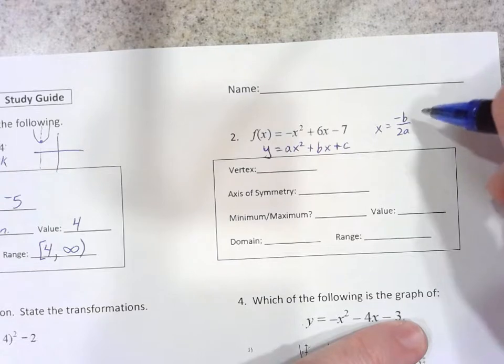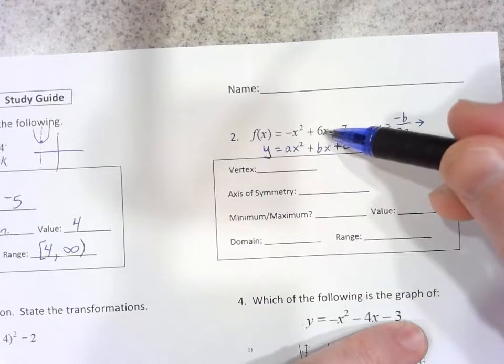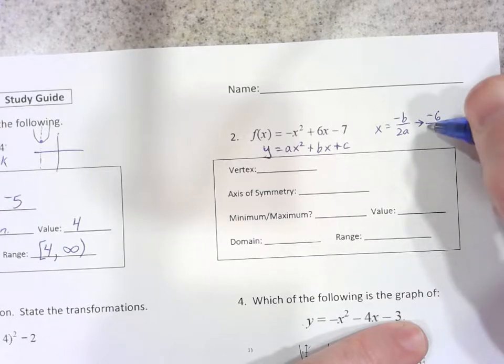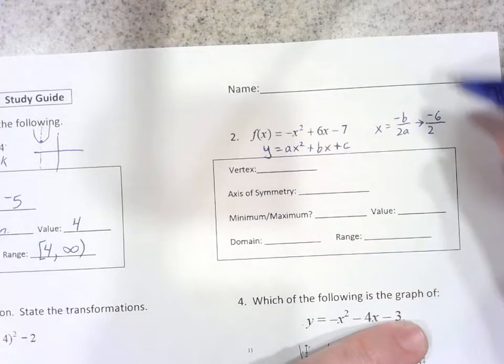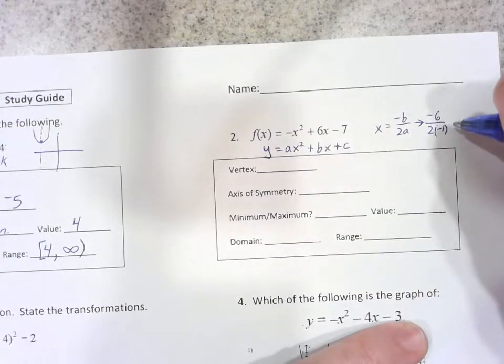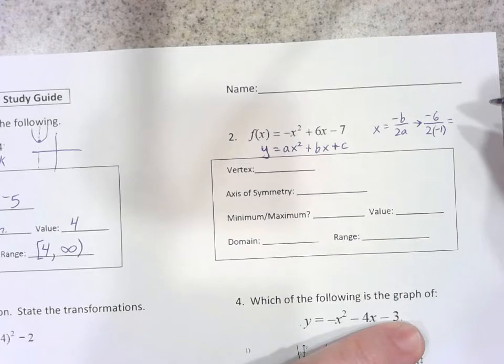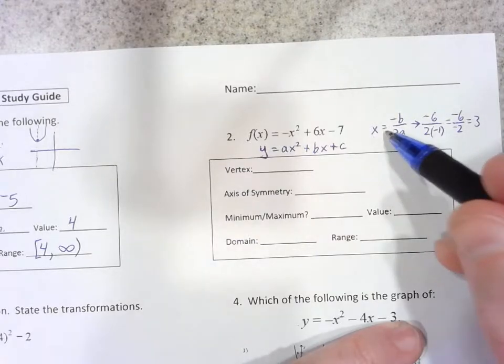So my b value is the number next to the x, which is 6. So I do the opposite of 6 over 2 times a, and a is the number in front of x squared. There's a negative sign there, so that's the same as a negative 1. So negative 6 over 2 times negative 1, negative 6 divided by 2 times negative 1 is negative 2. Negative 6 divided by negative 2 is positive 3. So the axis of symmetry is x equals positive 3.